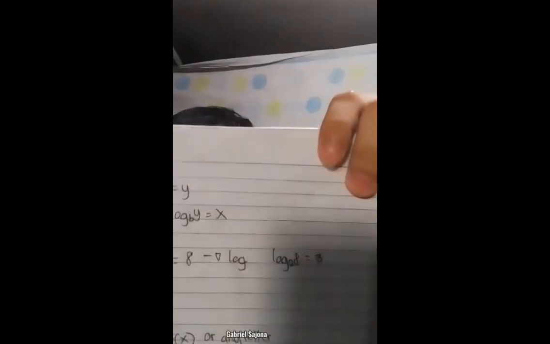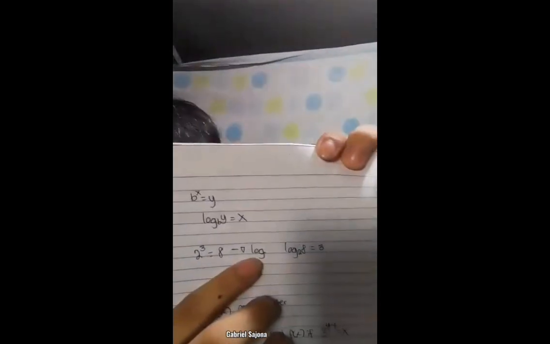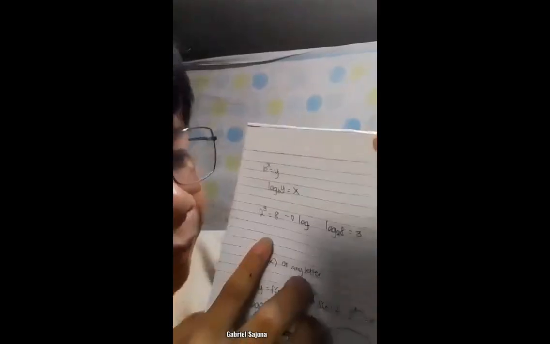So here, we have another example. We have 2 cubed equals 8. We will turn it into a logarithm, so we will have log base 2 of 8 equals 3. That's how easy it is. Very simple.